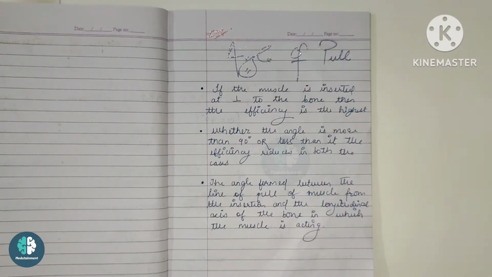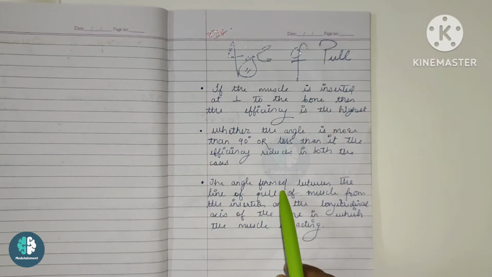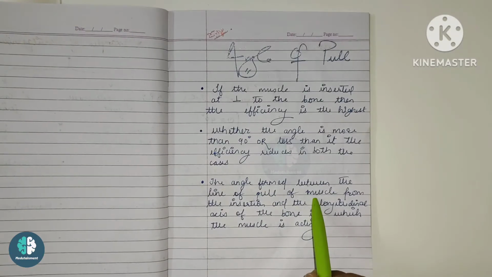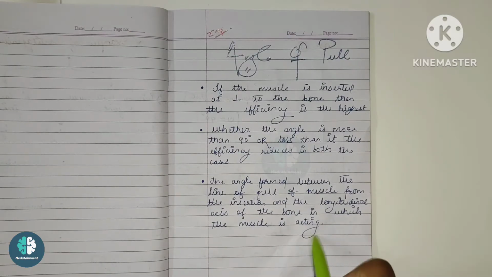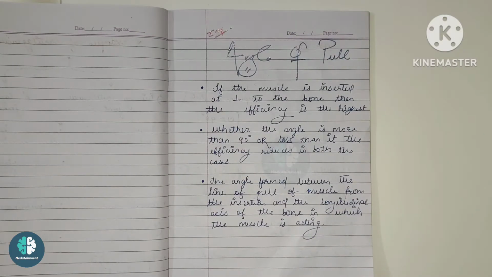So that is written in this line. So this is what the angle of pull is telling us. Next we will see in different cases how the angle of pull works.